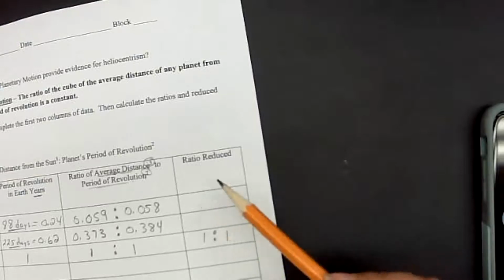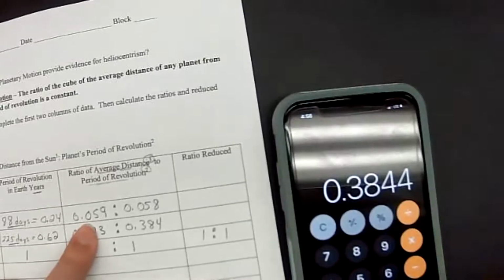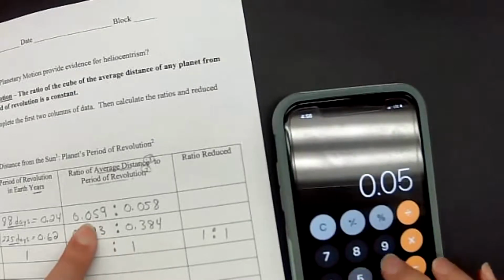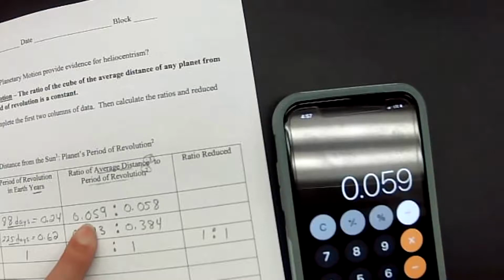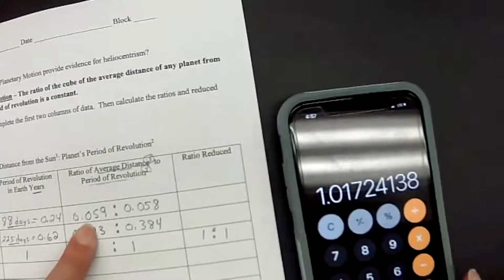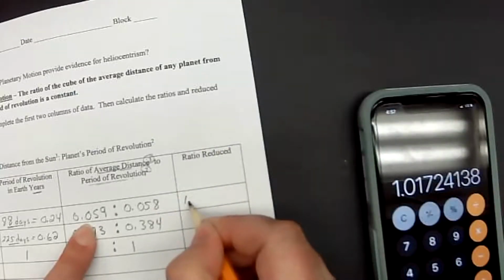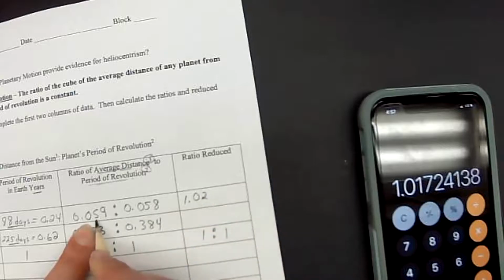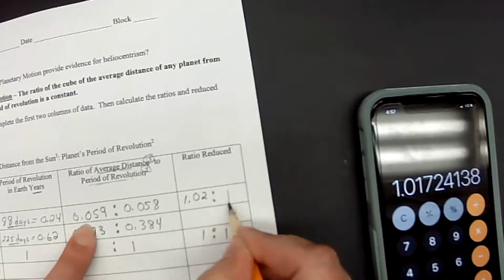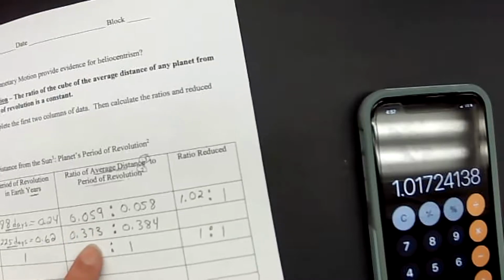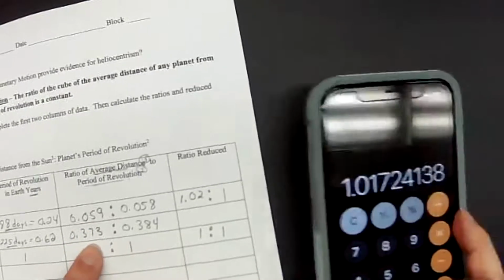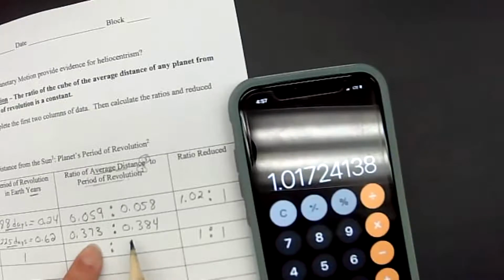So what you're going to do is you're going to take and reduce these down so that it's something to 1. Okay, so you're going to take the biggest one, 0.059, and divide it by the smallest one. And you see I got that. So it's 1.02, which is the bigger one, to 1, which is the smaller one. And then I'm going to do the same thing here.